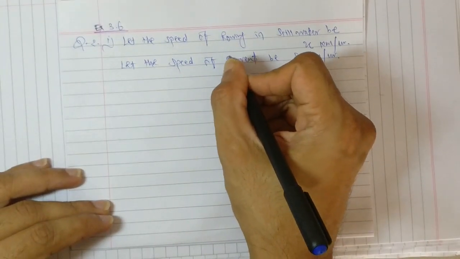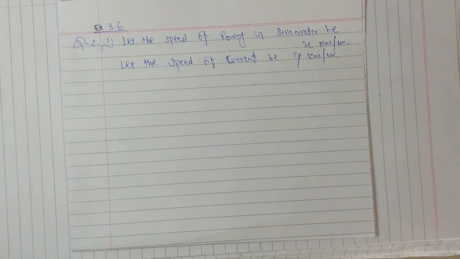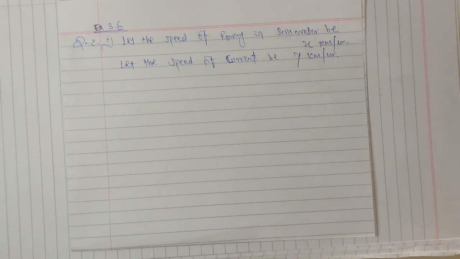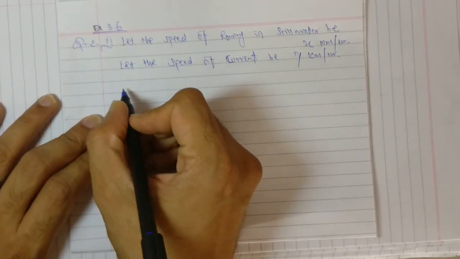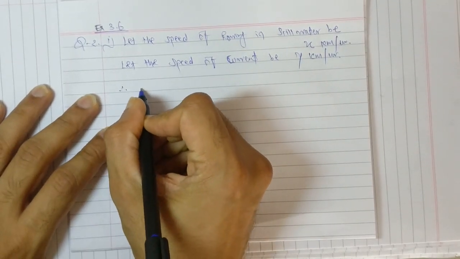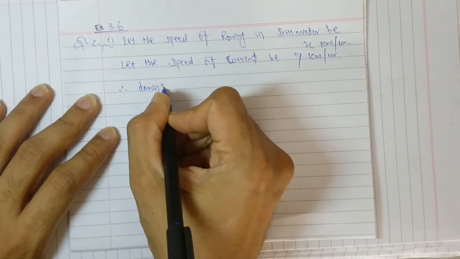This current means water current. Like in any river, when the water is flowing, it is flowing with some speed, that is known as speed of the current. And speed of rowing in still water is the speed with which the boat is moving in still water, where there is no current. So Ritu is rowing downstream and upstream. So let us find downstream speed.